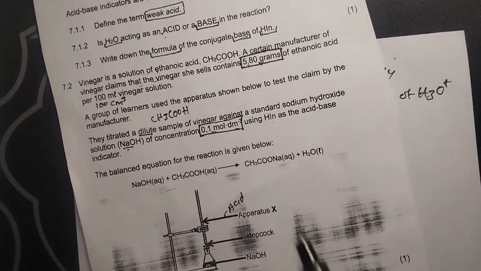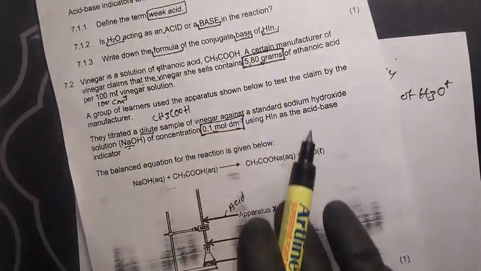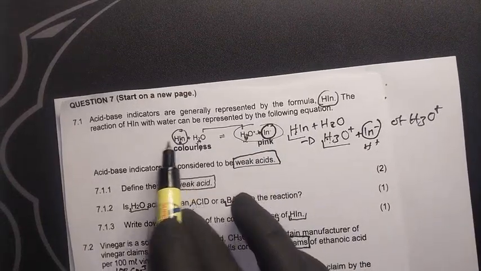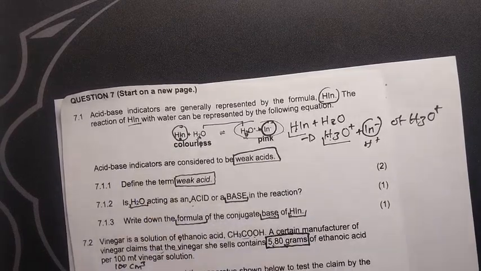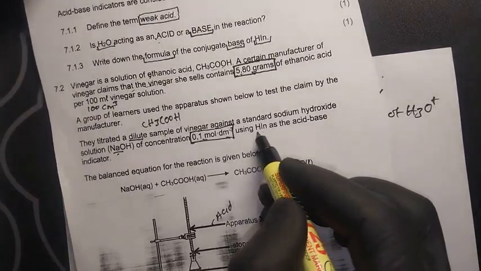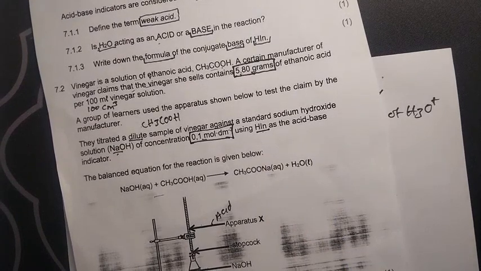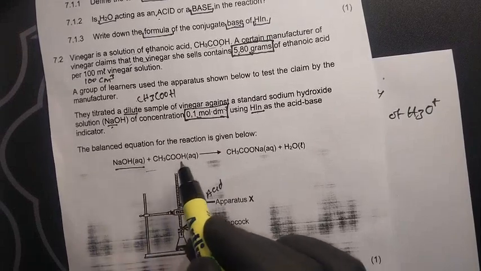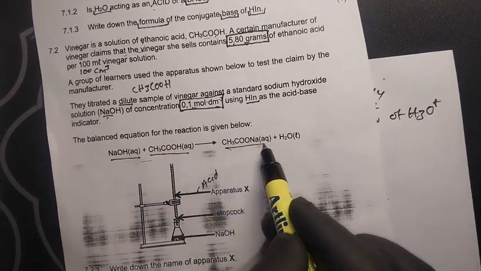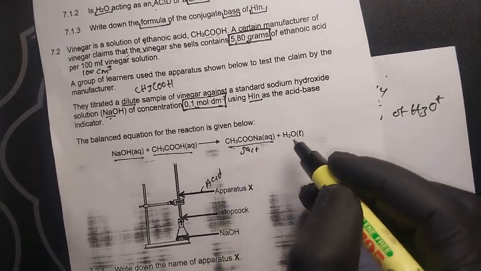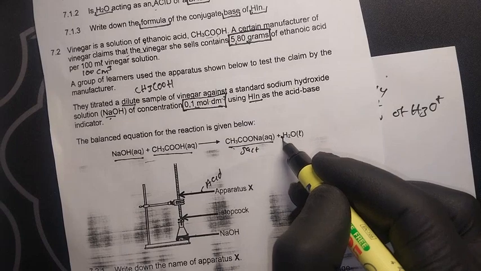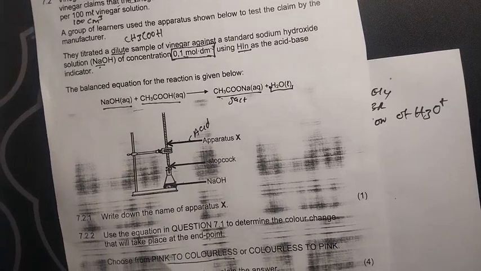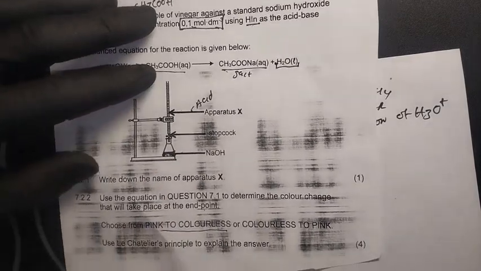Now after that, they took this indicator, HLN, and used it as an acid-base indicator, as they told us over here. Now they gave us the balanced equation. We have sodium hydroxide in solution, and this one in solution, and they have this as our salt, in solution, and we have H2O, and that is water. Okay, so now the first question, I hope you can see the question.